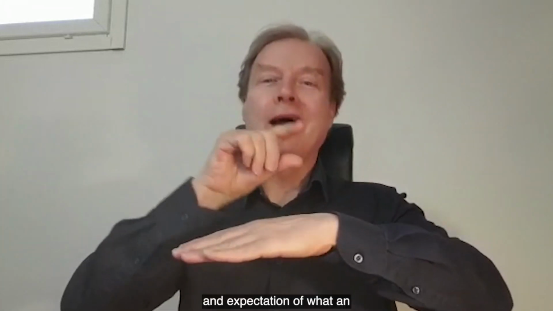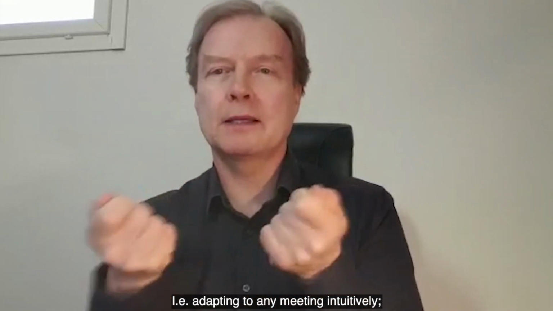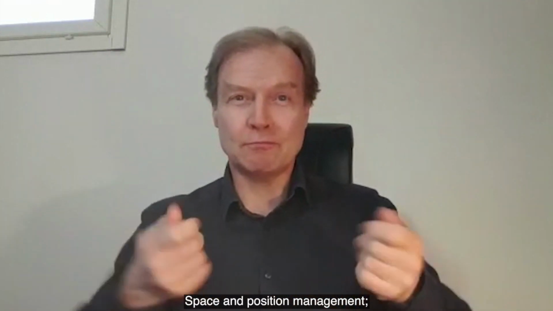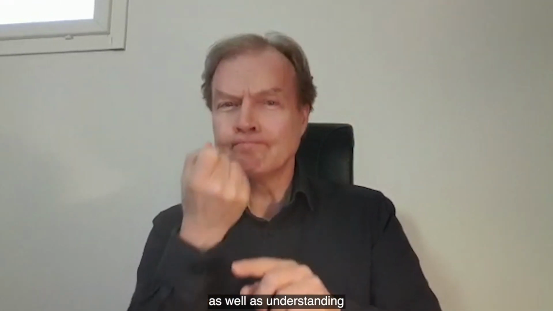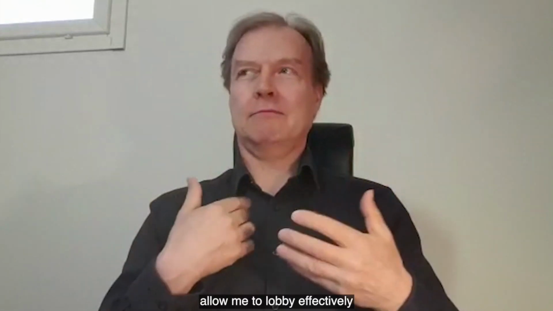In conclusion, good command of language and strong interpreting skills form the foundation and expectation of what an interpreter brings to their work. It is, however, the highly tuned communication skills that we need to see more of, adapting to any meeting intuitively, situational context maintenance, indicating the nuance of status via language use, and employing appropriate interaction strategies in line with me so I can manage the meeting environment effectively. Space and position management, flexibility and collaboration skills, as well as understanding power mechanisms and power control approaches. All of these skills in an interpreter allow me to lobby effectively at international events.